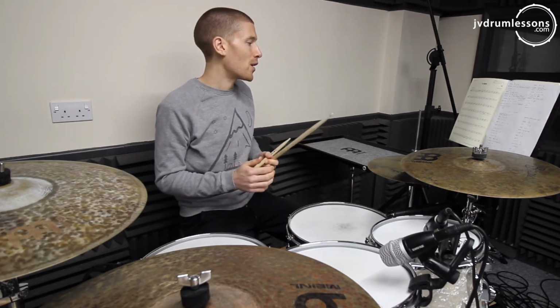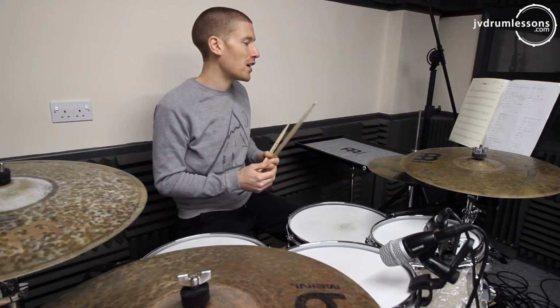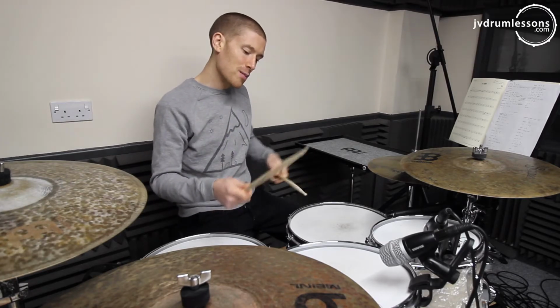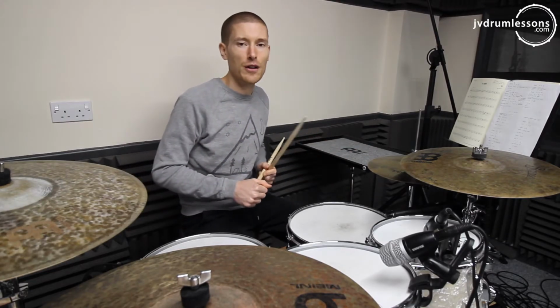Okay, so let's try bar 31 now, the third bar of the last line, just getting used to that quarter note right and bass and that eighth note single stroke fill.